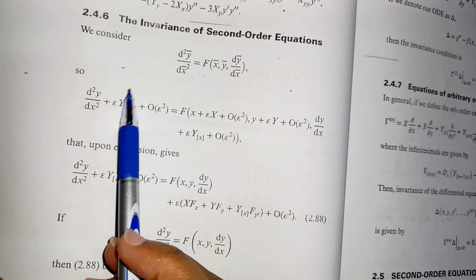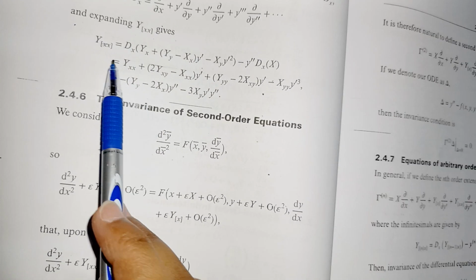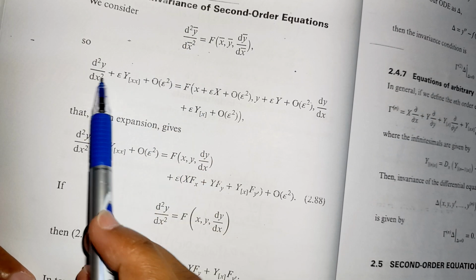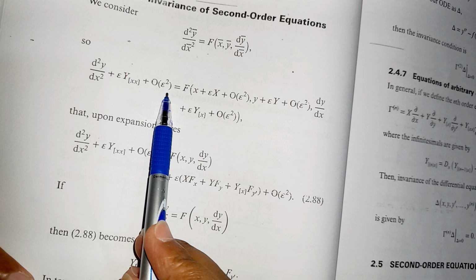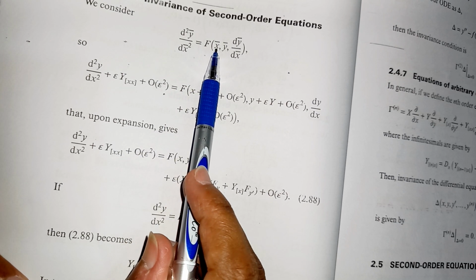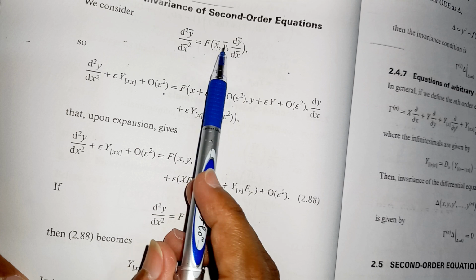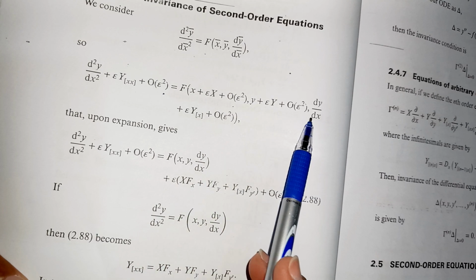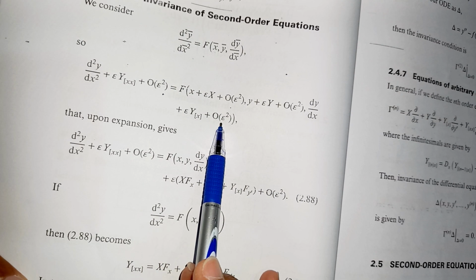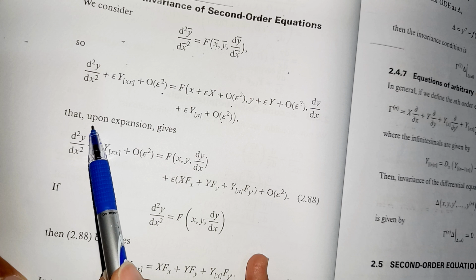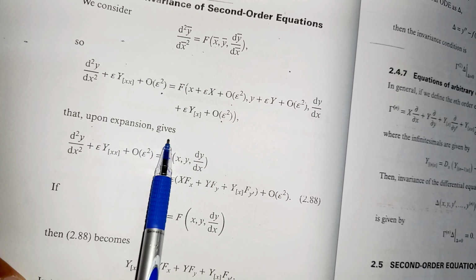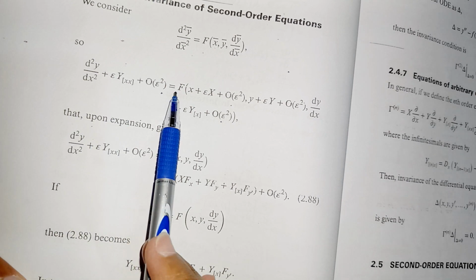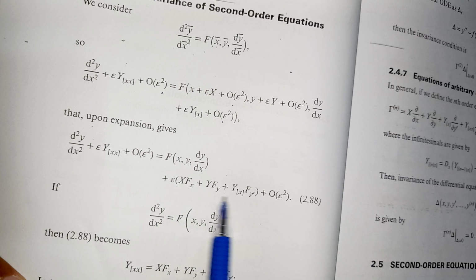Now if I substitute this value that we have defined earlier, the value of d2y bar by dx bar 2, then I will get this term on the left hand side. Similarly, the value of the infinitesimal x bar is equal to this one, and the value of the infinitesimal y bar is equal to this, and dy bar by dx bar is equal to this one, from the first order Lie invariance condition. Okay, now that upon substitution gives d2y bar by dx bar 2 as it is plus epsilon plus order of epsilon square, and if you expand it then you will get this value.